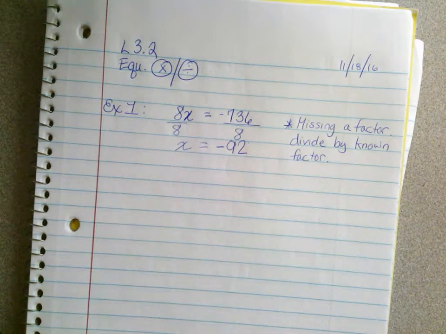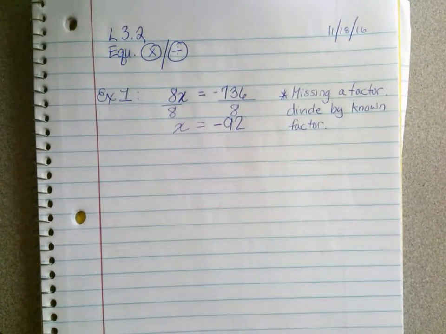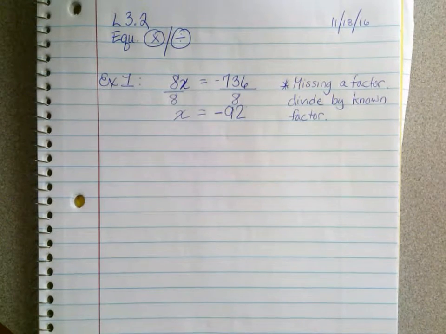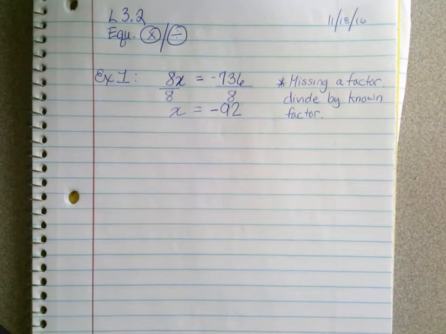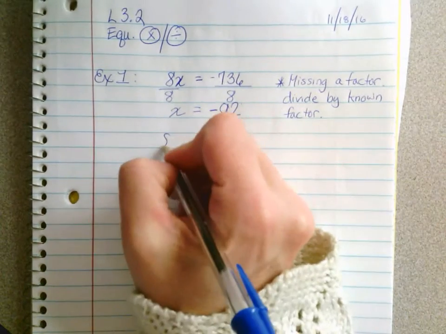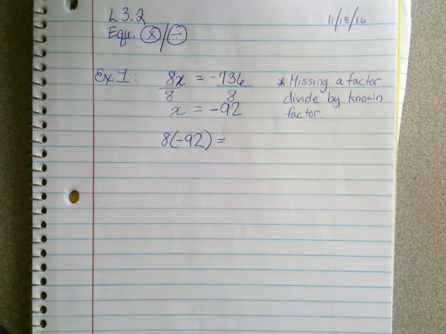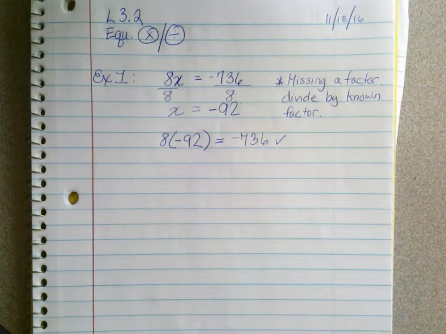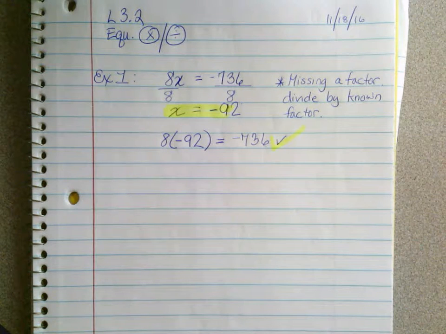All right. Very good. If you checked yourself, you would find that by multiplying 8 by what we suspect x to be, you can uncover that product to be negative 736, thus verifying for yourselves that this check confirms that truth.